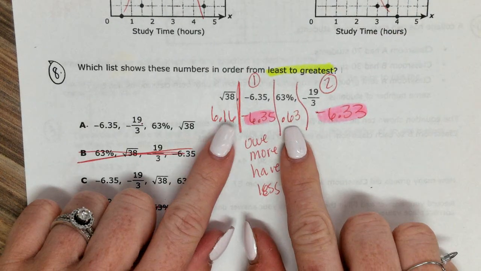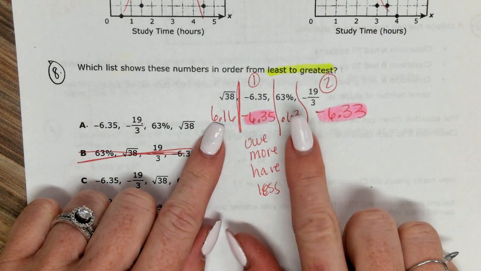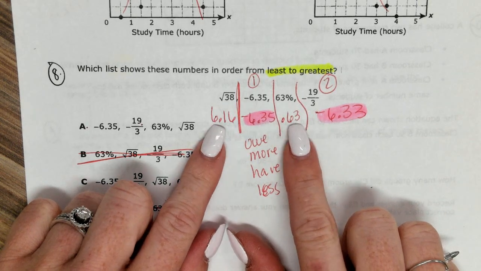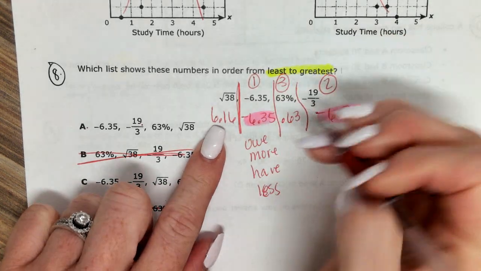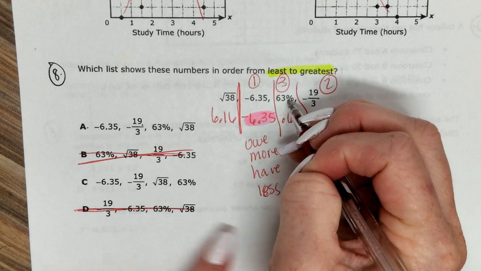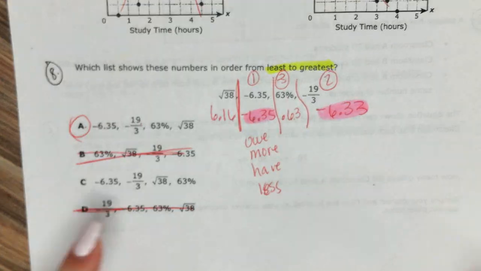Now look at my positives. Which one's smaller, 63 cents or $6? So this one needs to go next, 63%. So the answer was A.